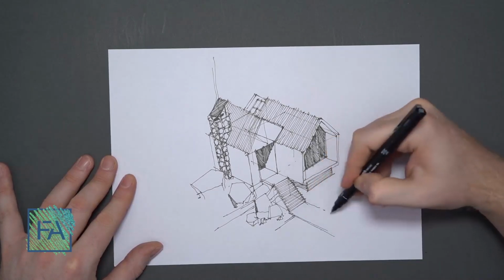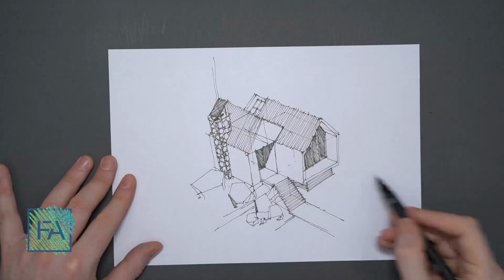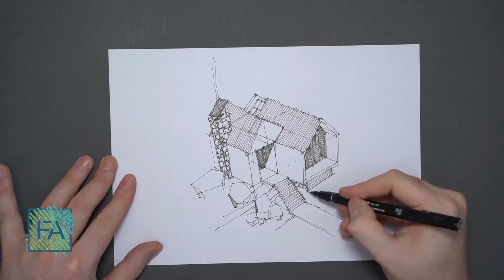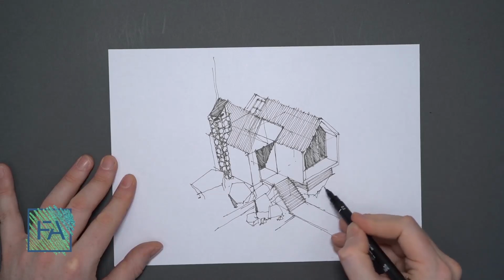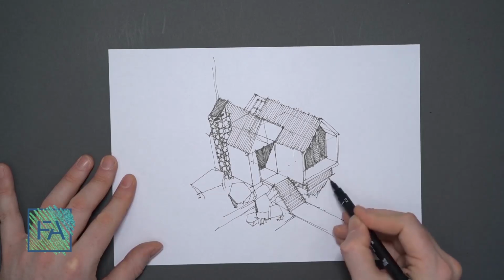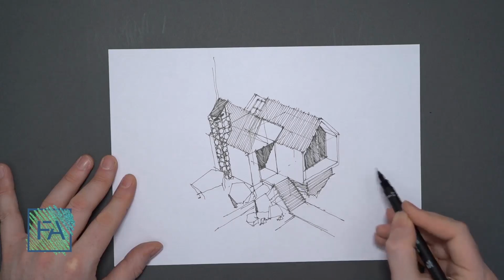I can continue this part as a bridge, and then add this part in topography. And hatching it will go inside each other, like this.